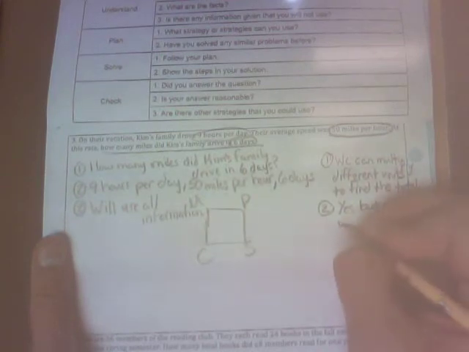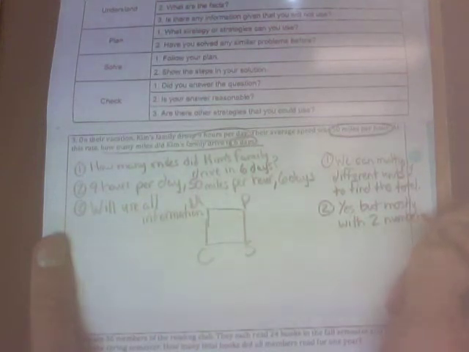I have solved similar problems where I'm multiplying like 9 hours per day for 6 days, but I also need to multiply hours times miles. So I've done similar problems, yes, but mostly with 2 numbers. So I don't do a lot of problems where I'm multiplying 3 numbers, and I need to make sure that I remember to do this.